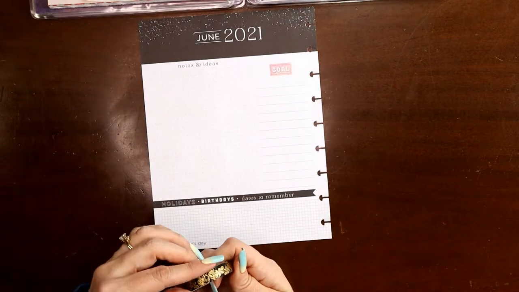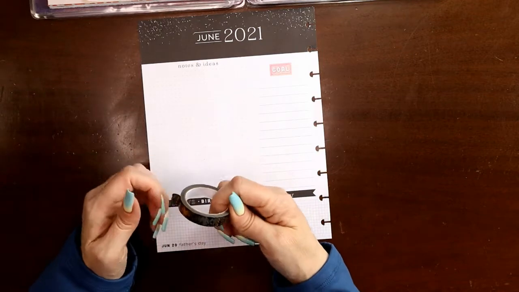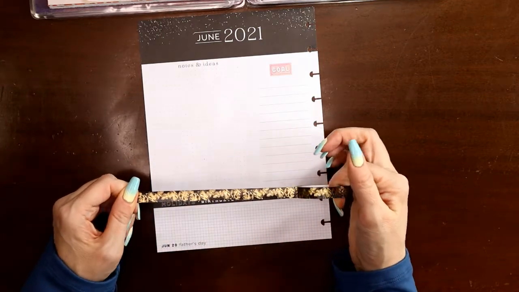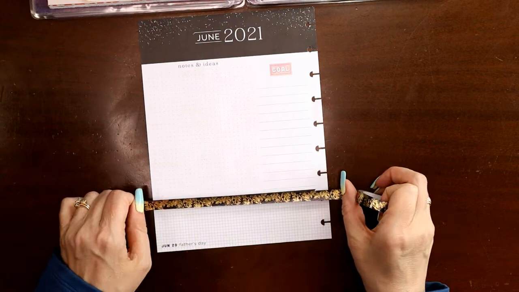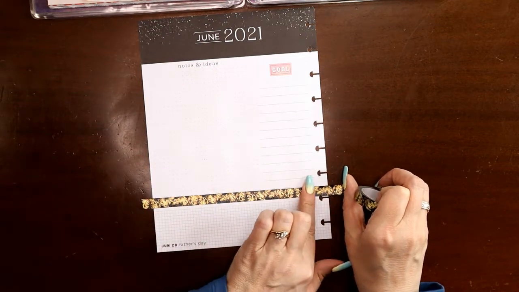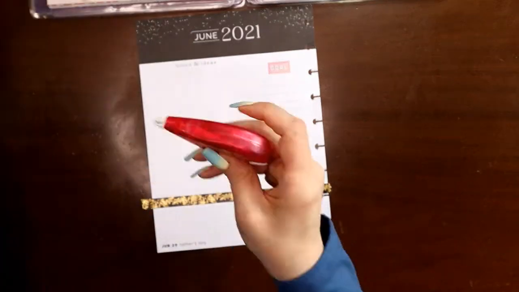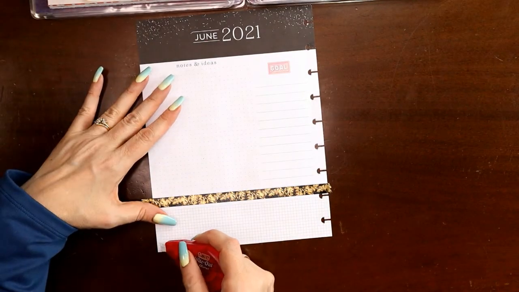I'm going to cover it with this washi tape, which I feel like matches. I don't know where I got it, but I feel like this matches really well with the facing page, this super fine floral pattern, gold on black. And I also want to white out Father's Day because I don't need that.